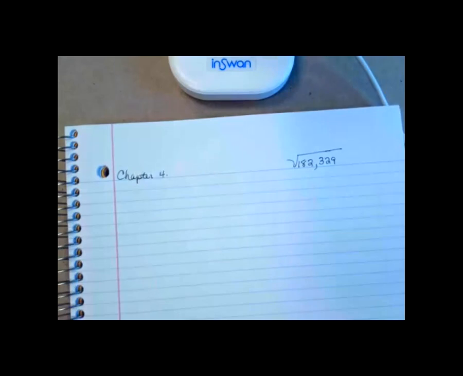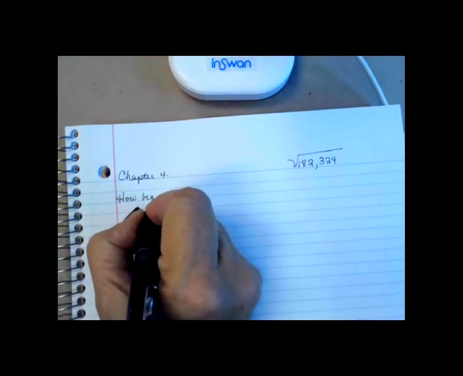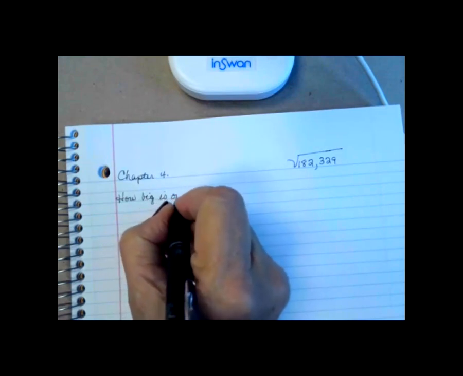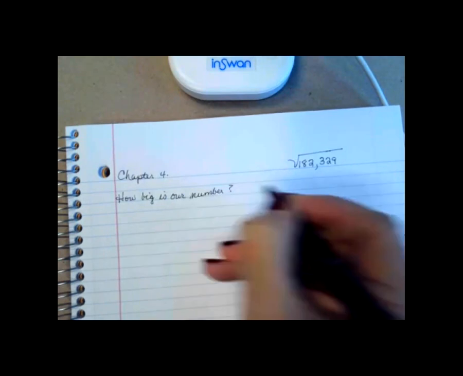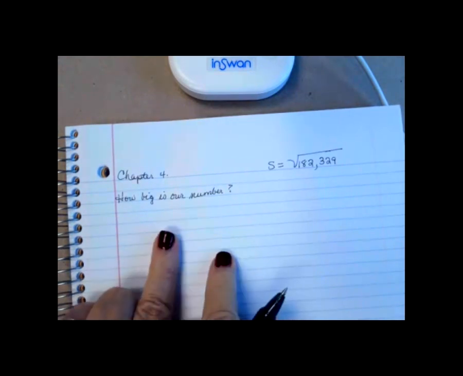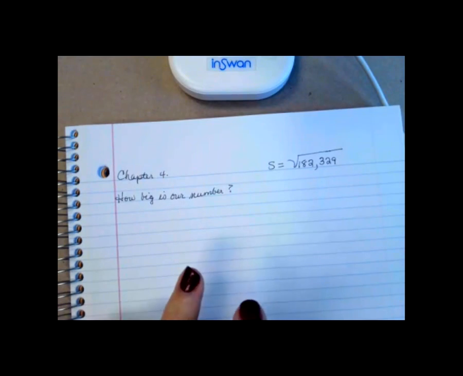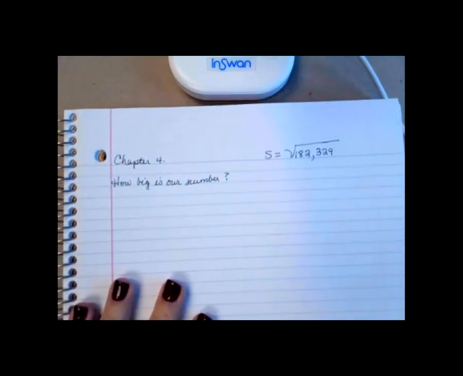Now, my first question is, how big is the number that we're looking for? And I'm going to write up here, S is equal to that square root. I need to know this because in the procedure for finding the square root, I'm going to find one digit at a time.